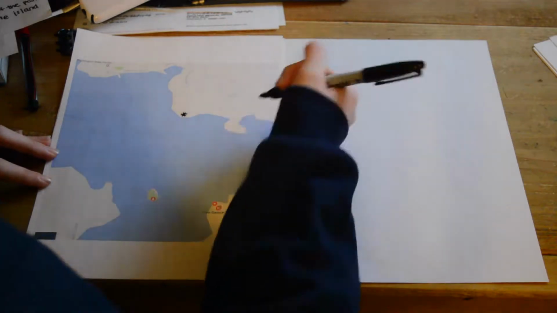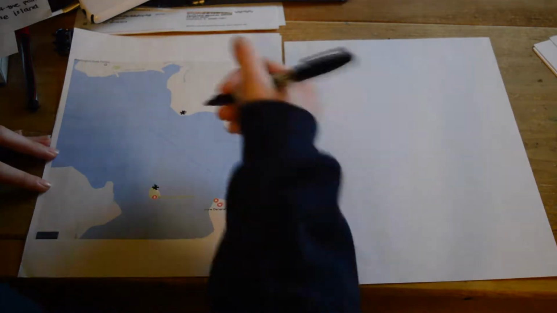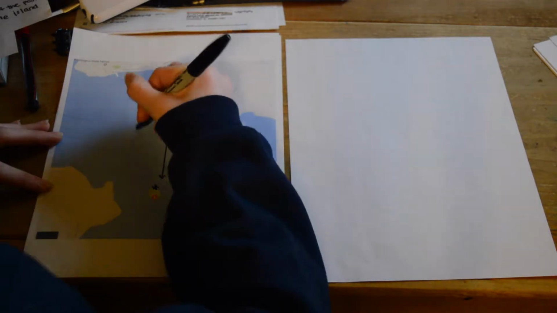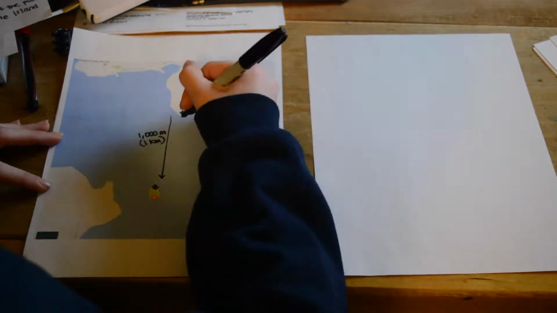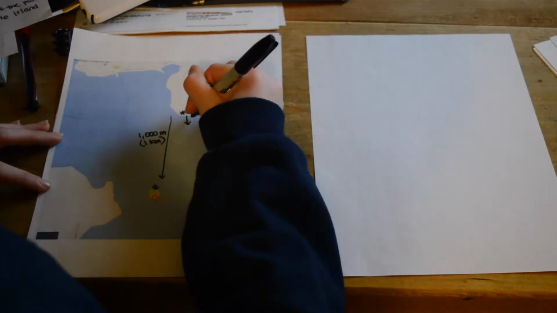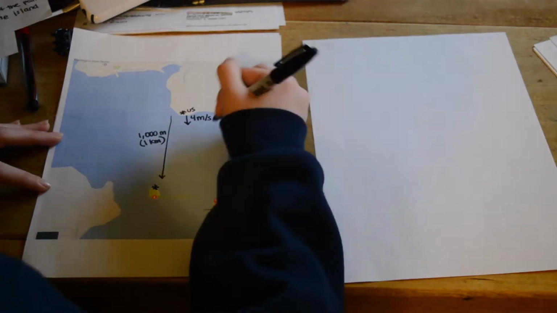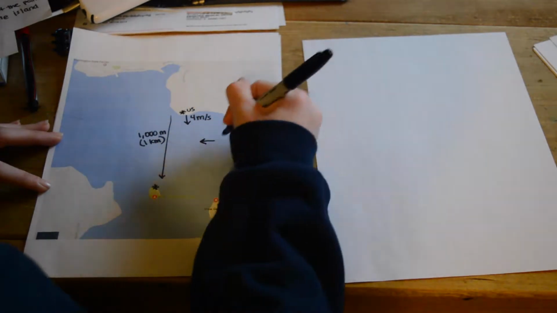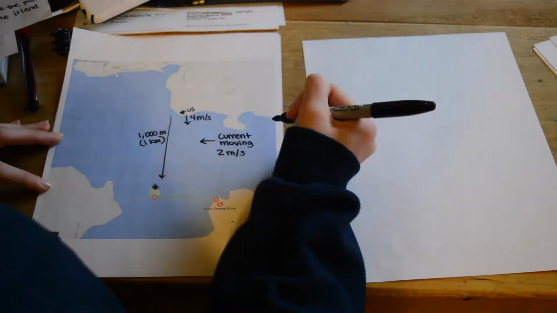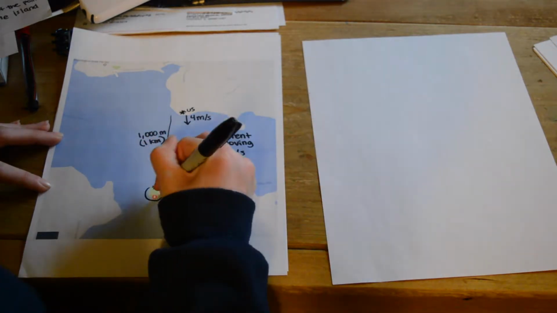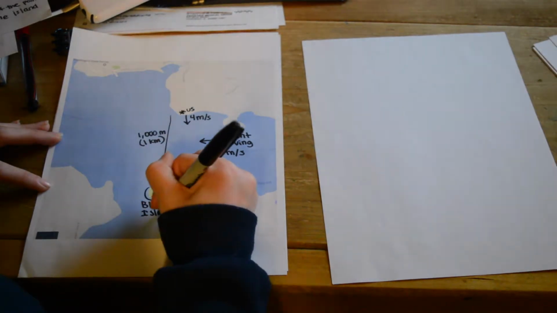When looking at a map, we know our starting point and destination, as well as that there is 1,000 meters or 1 kilometer between those 2 points. We also know that we, the kayakers, are moving 4 meters per second and the current is moving 2 meters per second. This is all the information we need to calculate how to reach our destination, Blind Island.